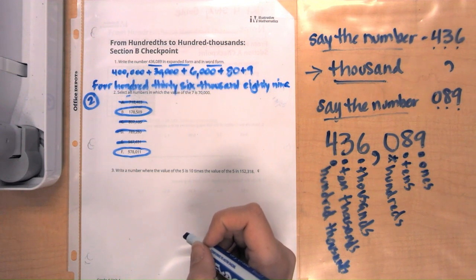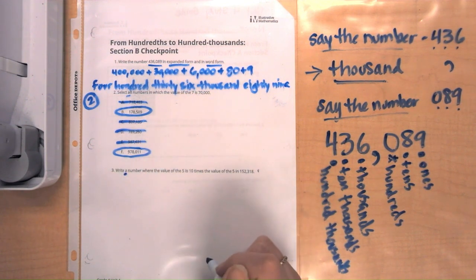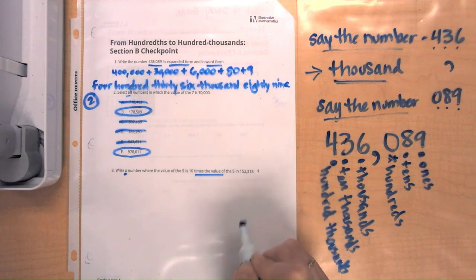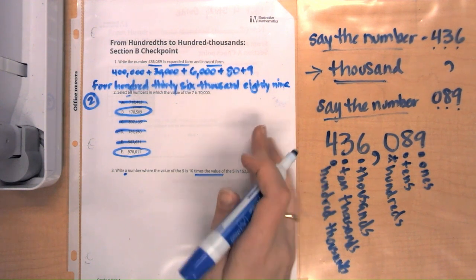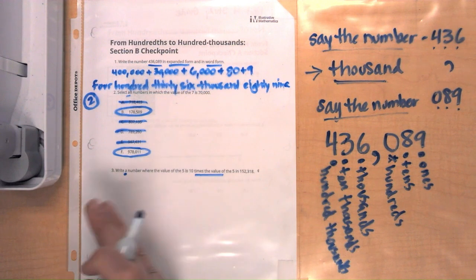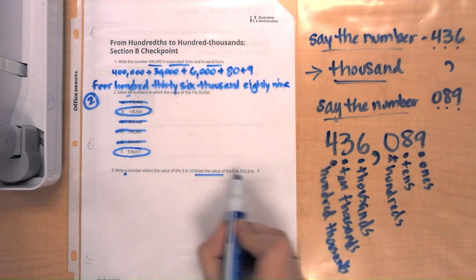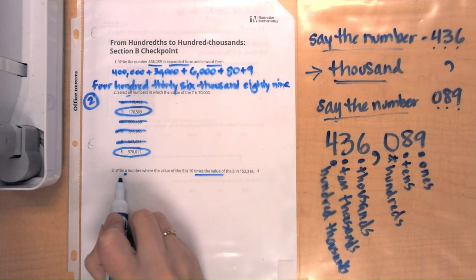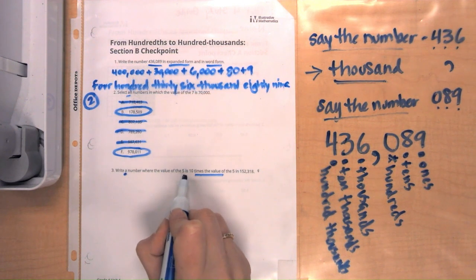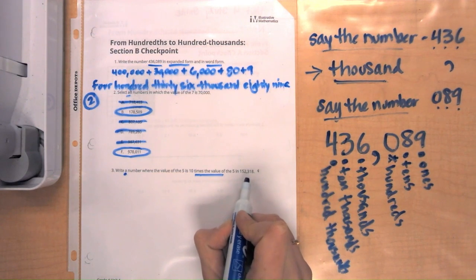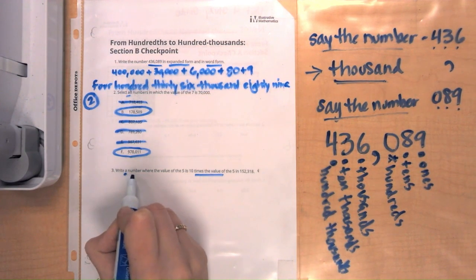And finally, write a number where the value of the 5 is 10 times the value of the 5 in 152,318. I tell my students, if there's a question that you don't understand, read it again and read it slowly to yourself. So we talk about reading questions 3 times. So I read it once. I'm going to read it slowly now. Write a number where the value of the 5 is 10 times the value of the 5 in 152,318.